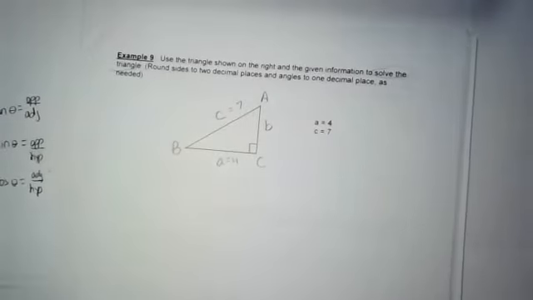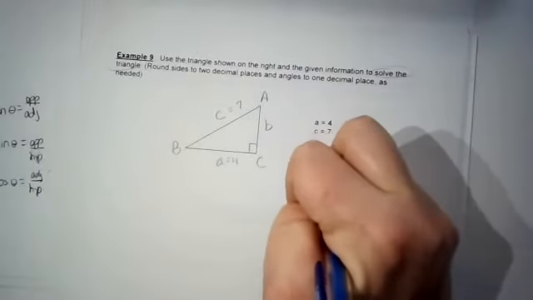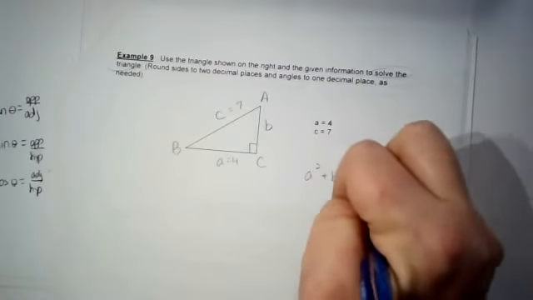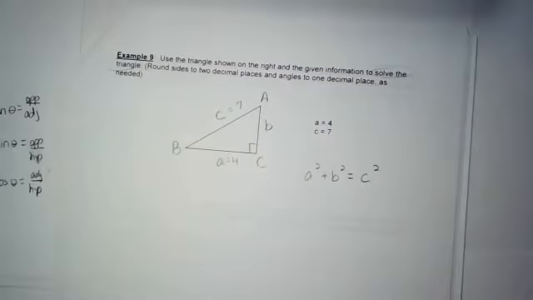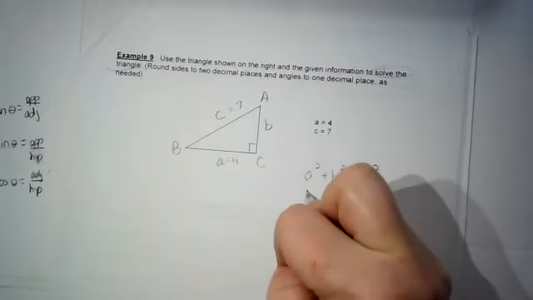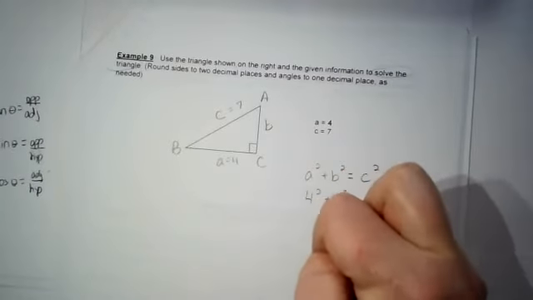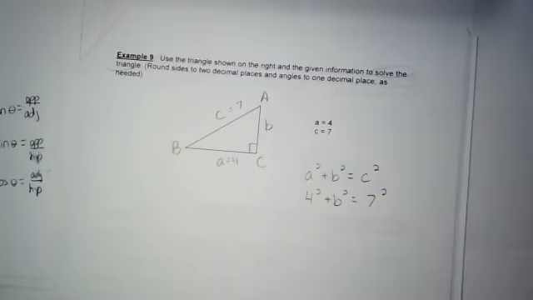Okay, anyway, where I was going is if you have two sides, how do you find your third side? Pythagorean. Okay. Oh my goodness. Make me get up and come over there, Ish. Yeah, I'm not doing that. All right. Okay, so I'm going to have 4 squared plus b squared equals 7 squared.